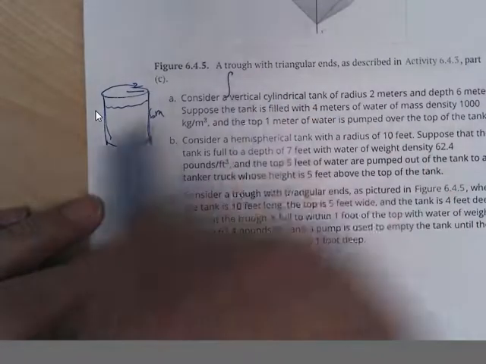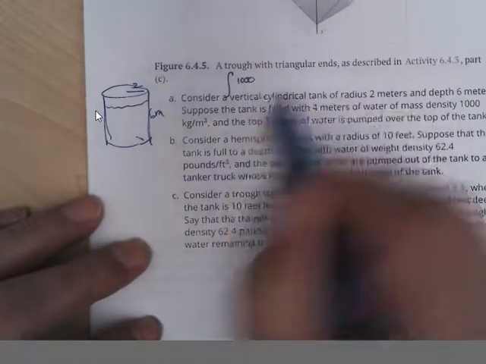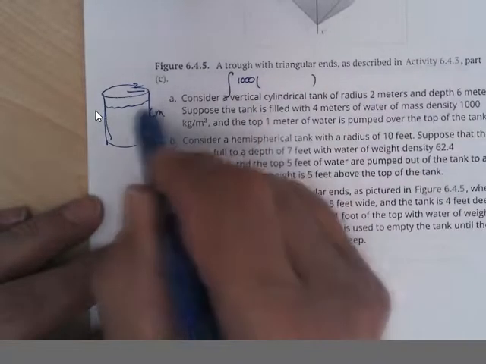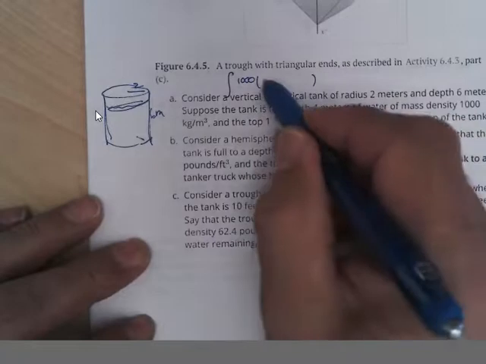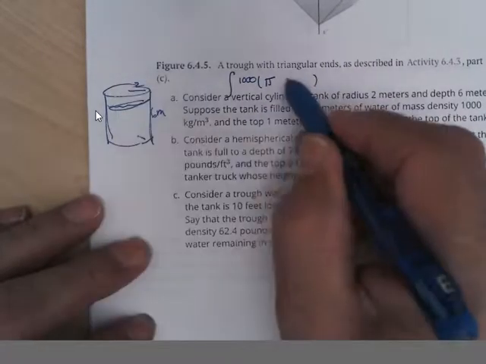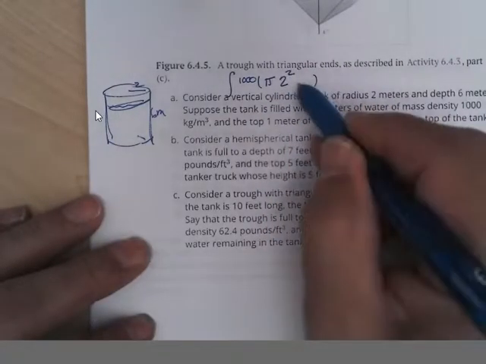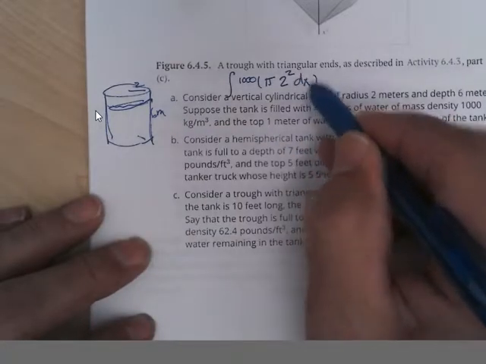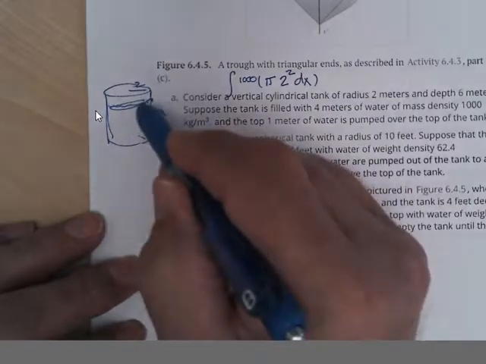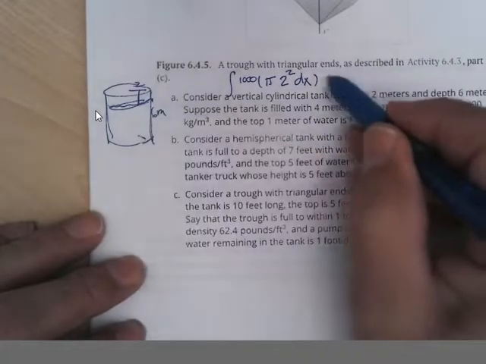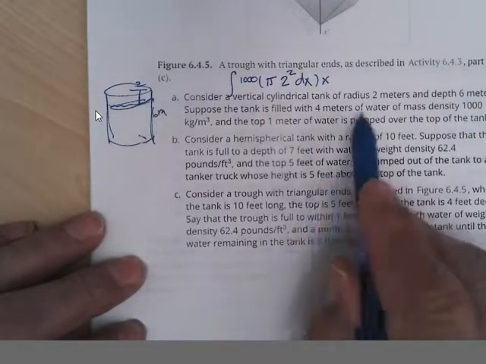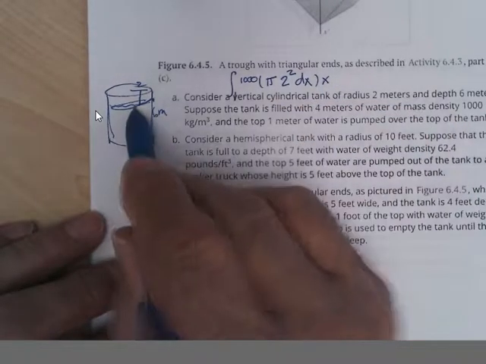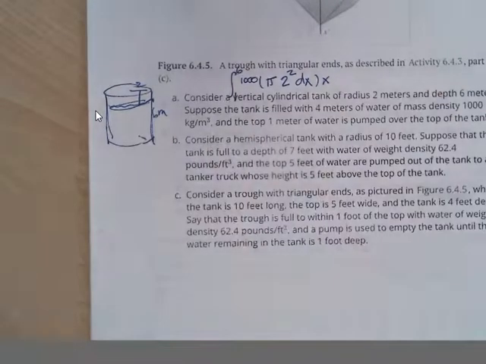So we have to take the density, 1,000 kilograms per meter cubed, times the volume. The slice will be pi radius squared times the height of that slice, which is dx, and we're going to lift it x, and x is going to start, since we don't have to start at the top, after it's 1 down, and work its way up to 6 down.